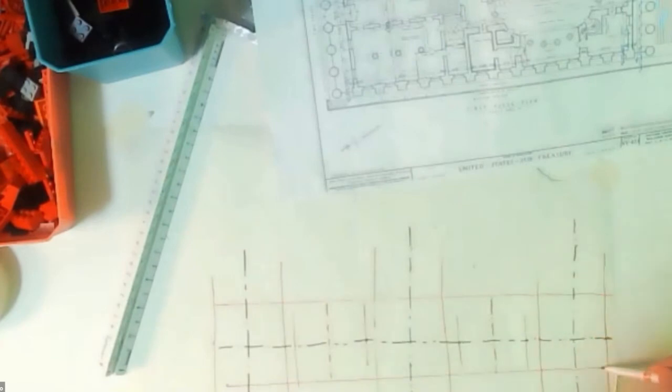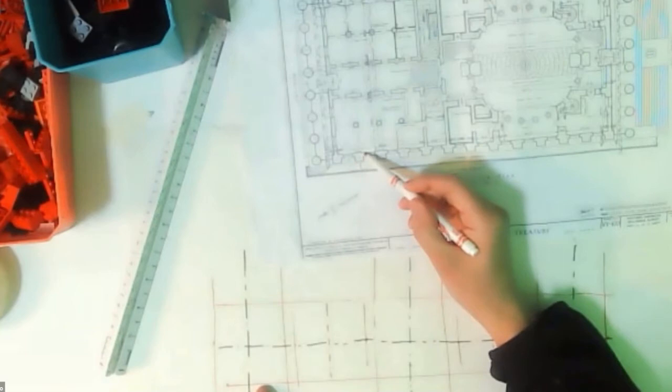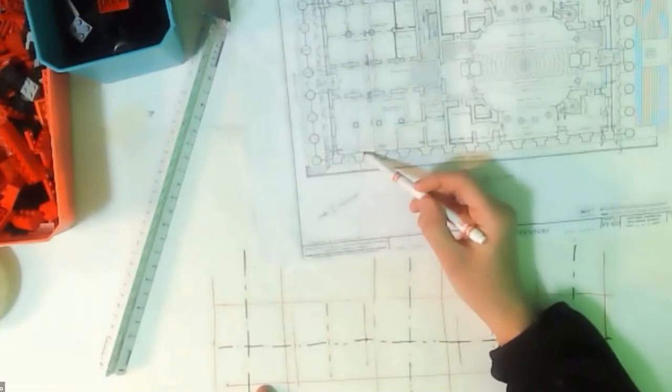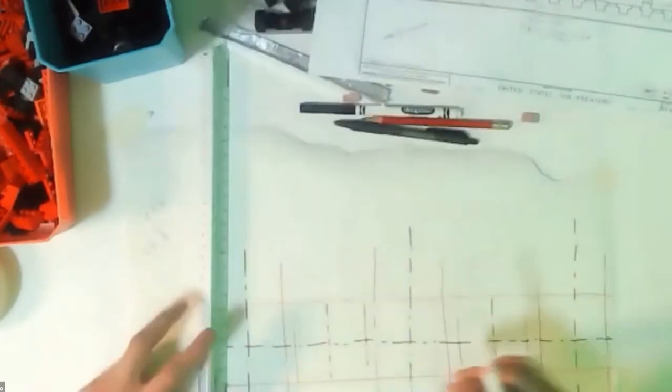So I draw those lines all the way across. This gives me this edge of the column. It also gives me the inside edge of this column. So now I know that from this edge to the thickness of the wall is 2 feet, and also from here it's 3 feet.